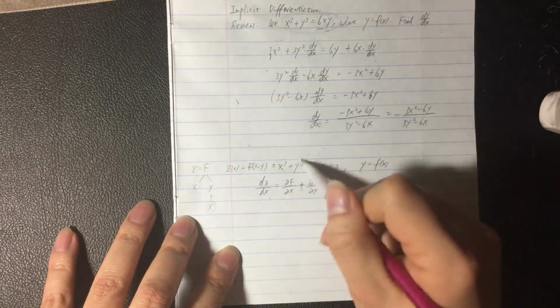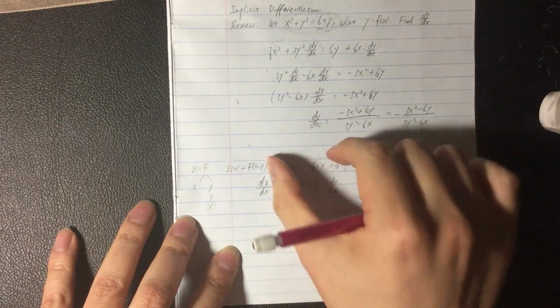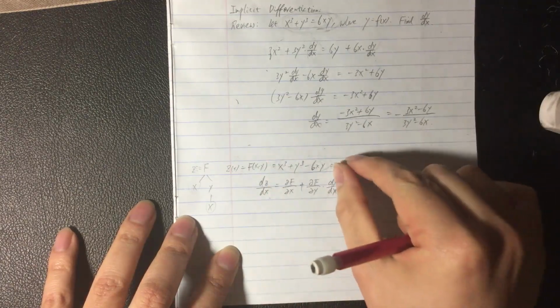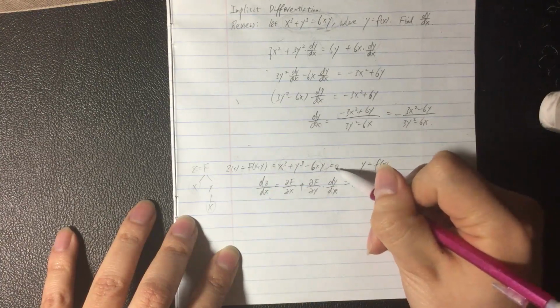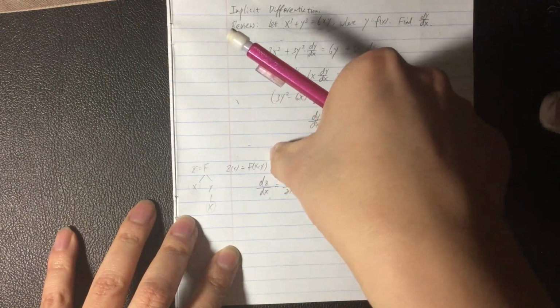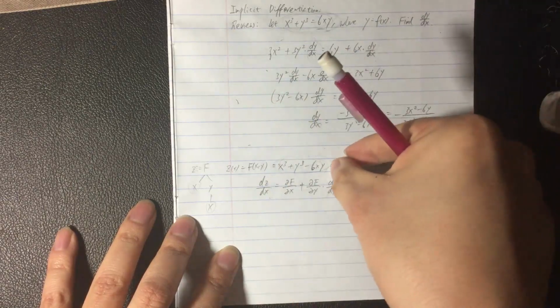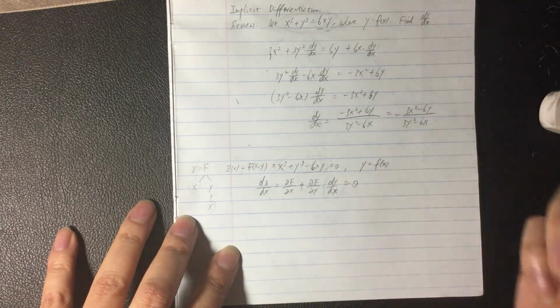And we know this function equals 0. 0 is a constant. When I take the derivative of the left side, I get this. When I take the derivative of the right side, I get 0. The derivative of 0 is 0. Now, for implicit differentiation, we try to find dy/dx.